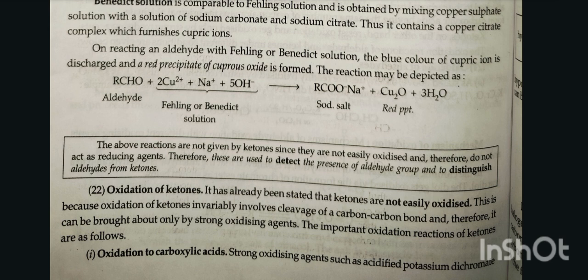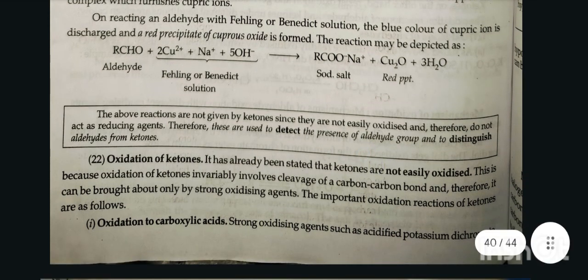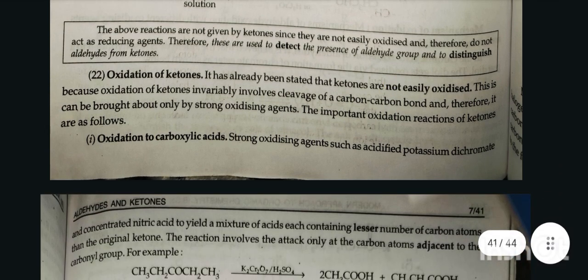On reaction of an aldehyde with Fehling or Benedict solution, the blue color of the cupric ion is discharged and a red precipitate of cuprous oxide is formed. The reaction may be depicted as: aldehyde plus Fehling or Benedict solution gives sodium salt plus red precipitate.